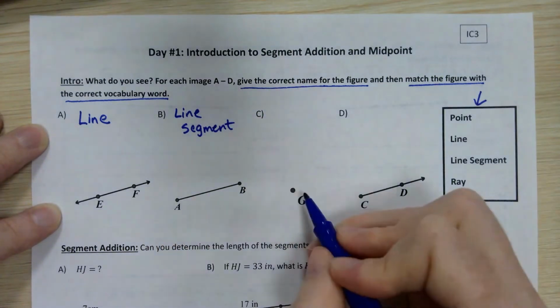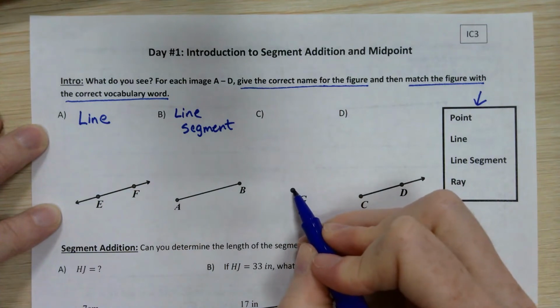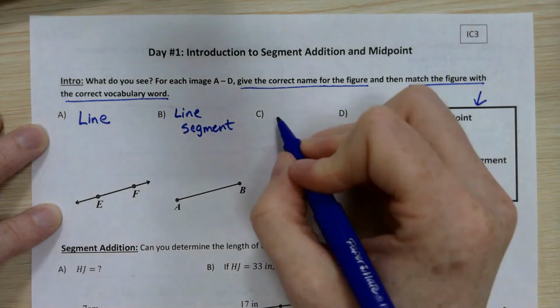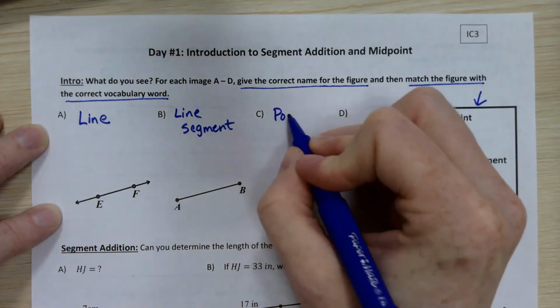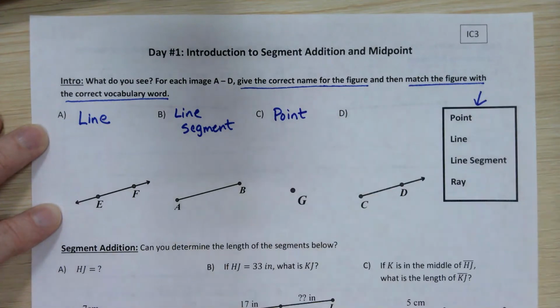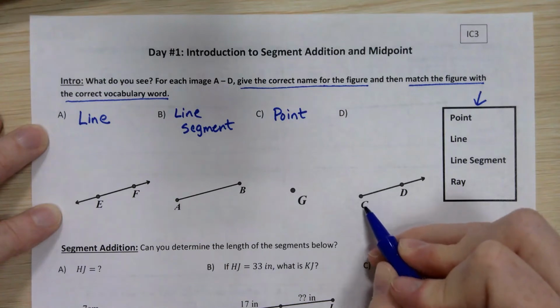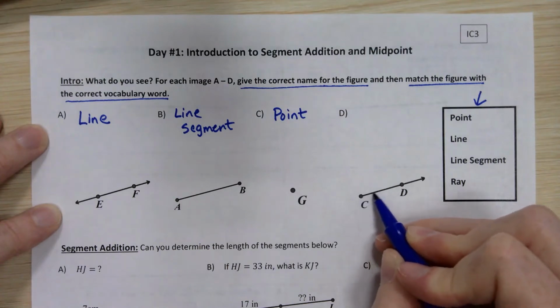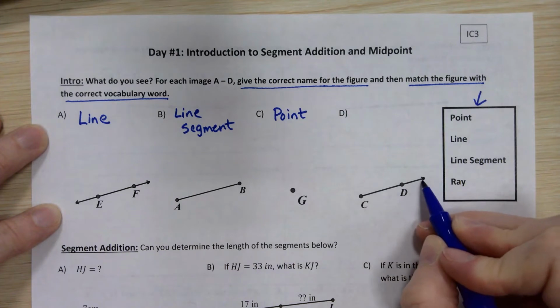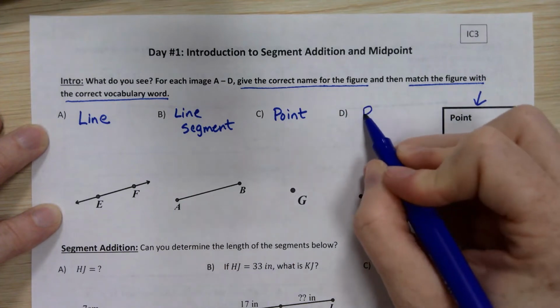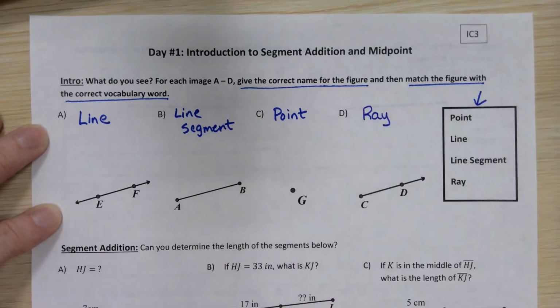Figure C doesn't have a piece of a line or a line segment at all, it's just this dot that represents a point in space, a location in space. We call that a point. And then finally, for figure D, we've got a geometric figure that starts at a particular location, point C here, and then continues on forever in only one direction through point D. That's what we call a ray.